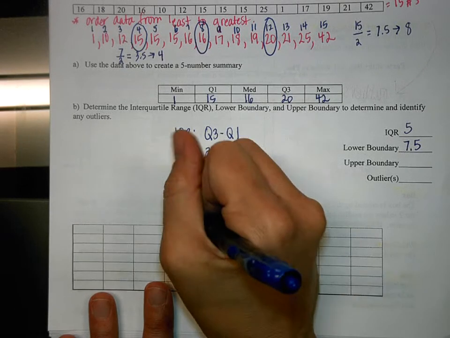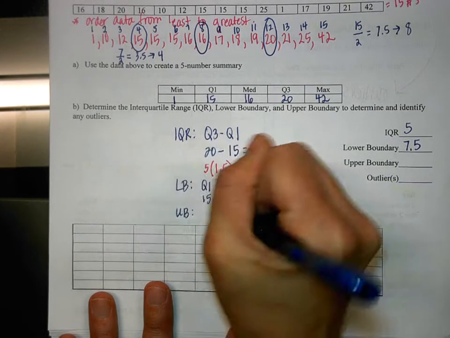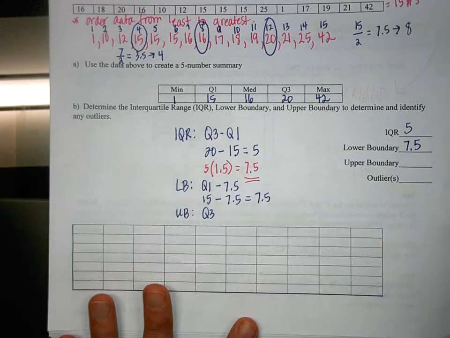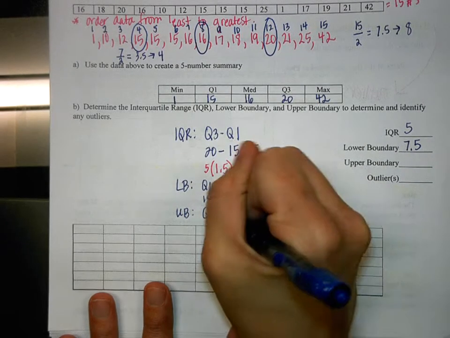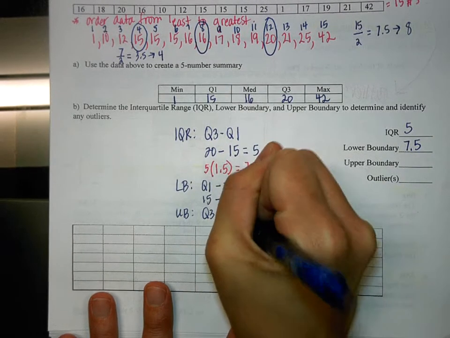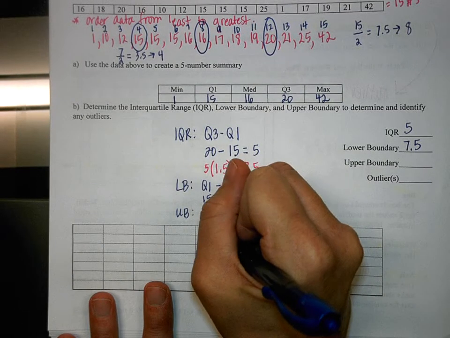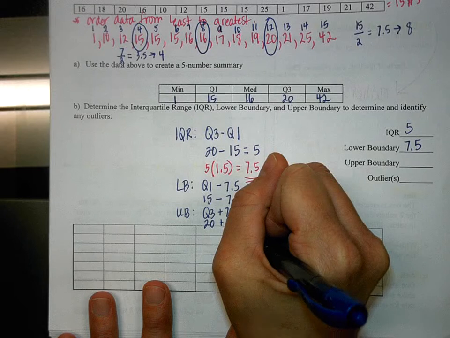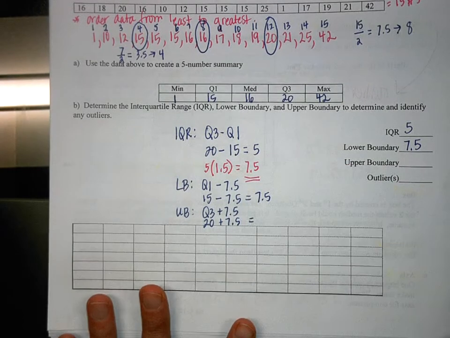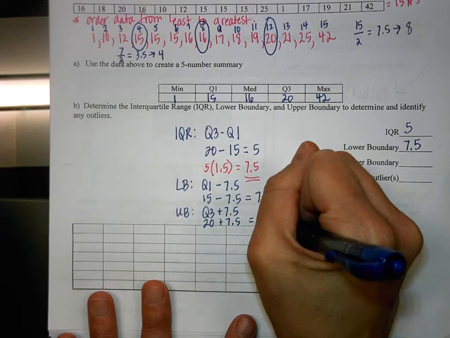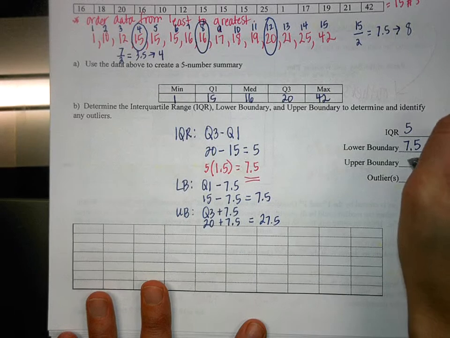Okay, upper boundary. We take our Q3 value and you add 7.5. And so in this case, Q3 is 20, and 20 plus 7.5 equals 27.5. So that is my upper boundary.